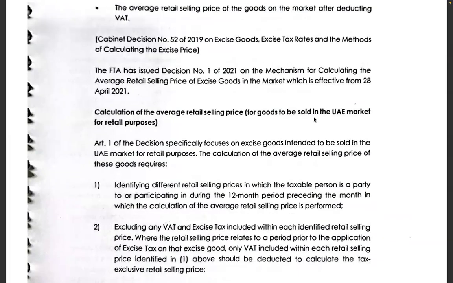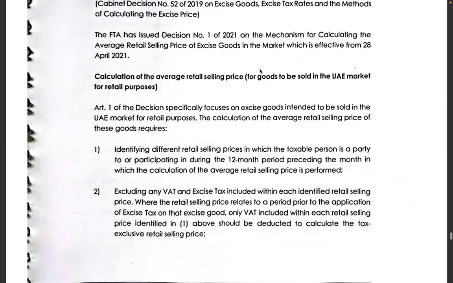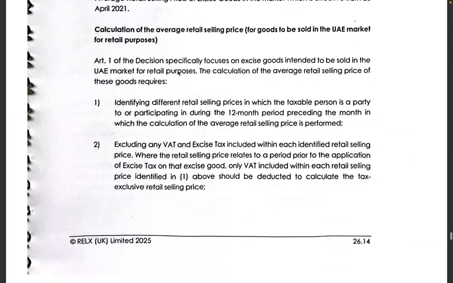FTA has issued decision number 1 of 2021 on the mechanism for calculating the average retail selling price of excise goods in the market, which is effective from 28 April 2021. Article 1 of the decision specifically focuses on excise goods intended to be sold in the UAE market for retail purposes.